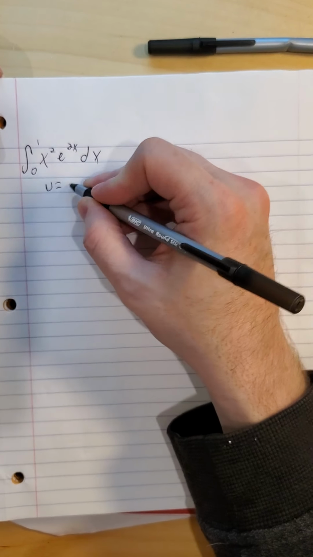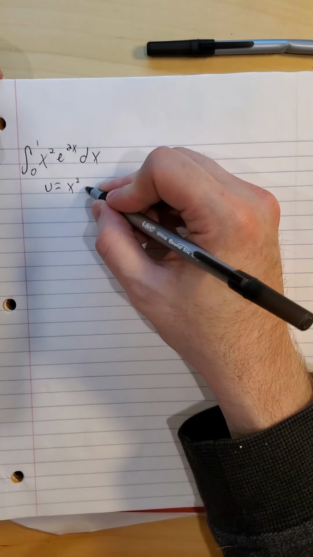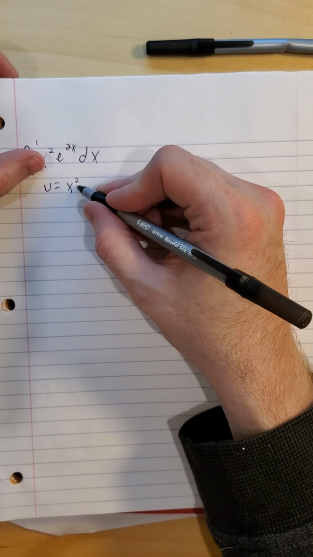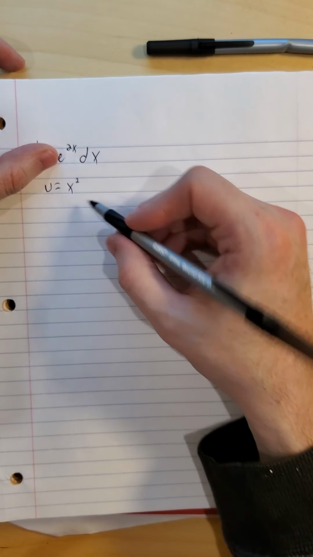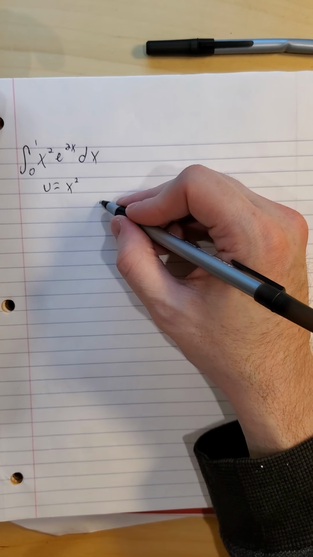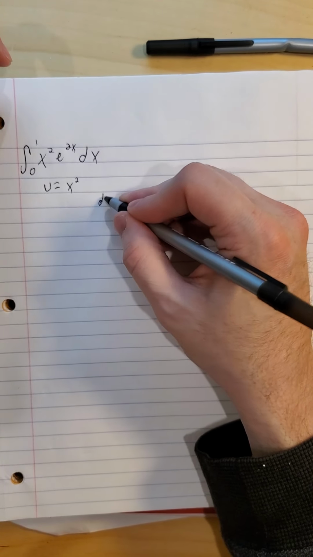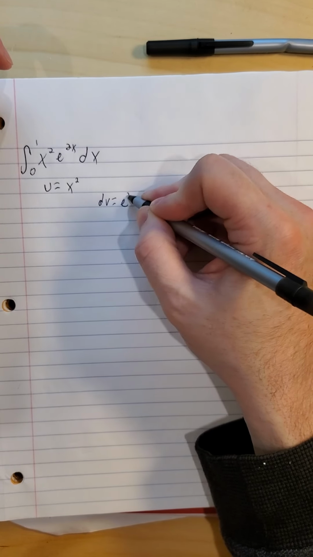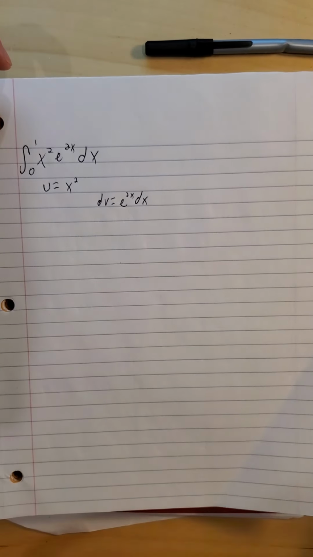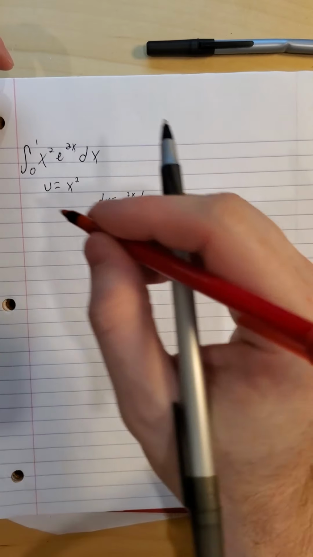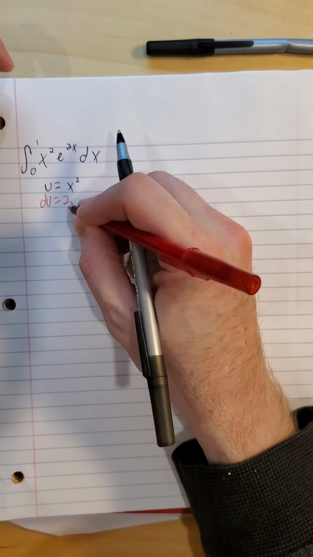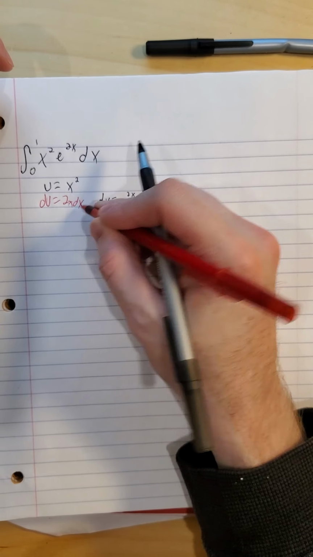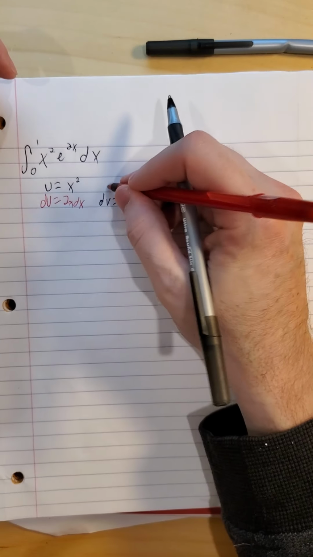So hopefully you remember that most of the time we've been letting the polynomial be our u and the e to a variable power be our dv. Yes, you need that dx attached. Yes, that is worth points. Du is 2x times dx, same thing with that one. You do need that dx as well.